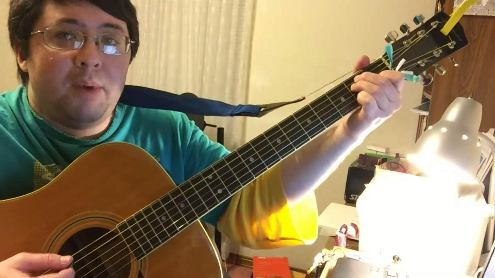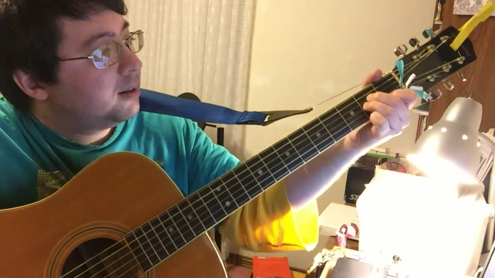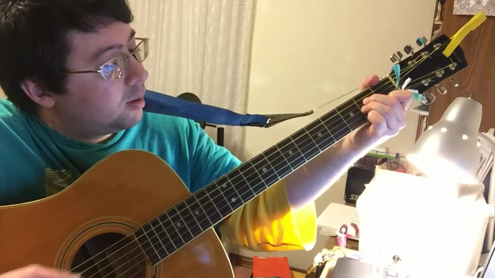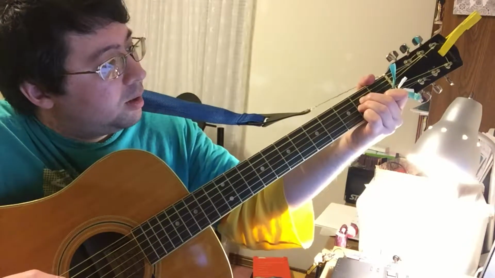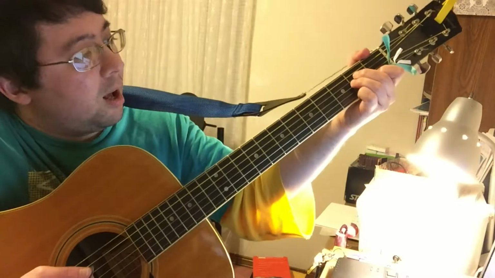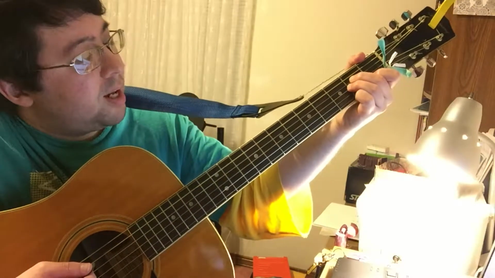Then we go to another one called A minor, which is the same as E major, except you shift all three fingers down, or not down this way, but to the second string, the third, and the fourth strings.